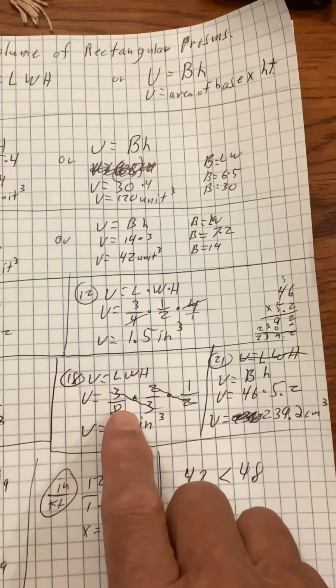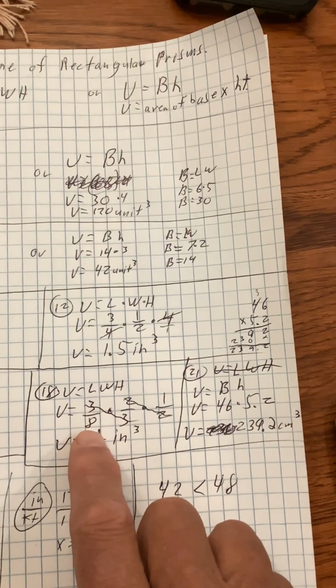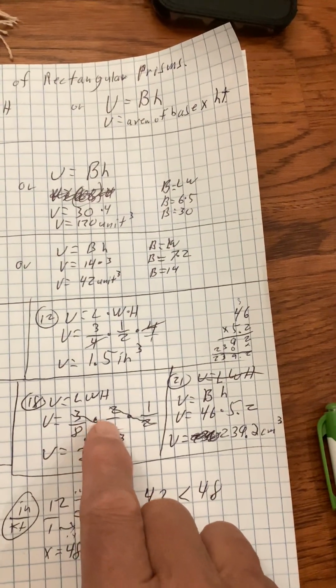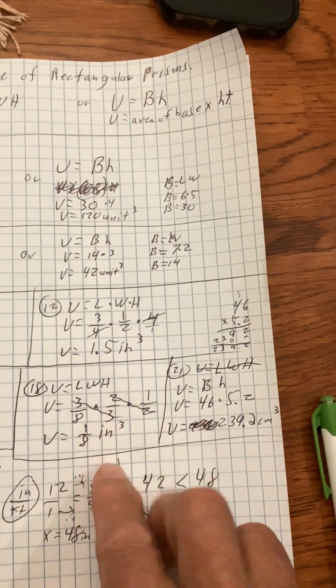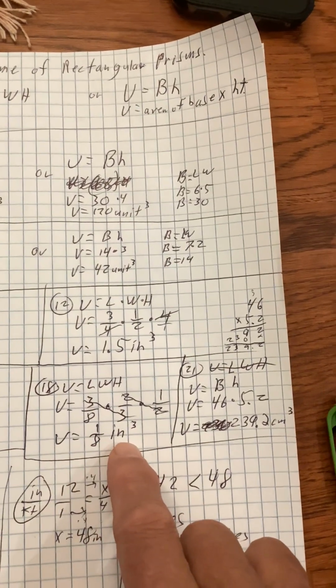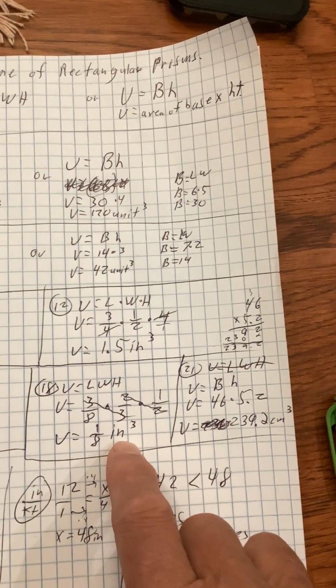Number 18, same thing with fractions here. 3/8 times 2/3 times 1/2. Well, the 3's cancel, the 2's cancel. You just get 1/8. Volume equals 1/8 cubic inches.